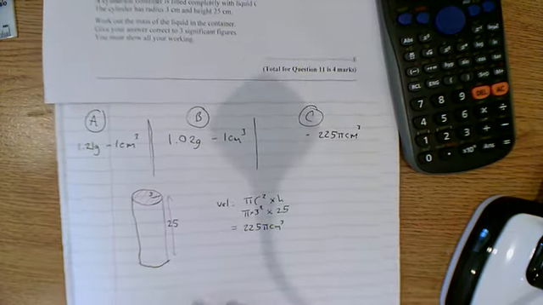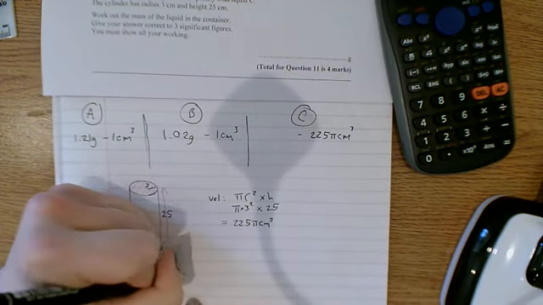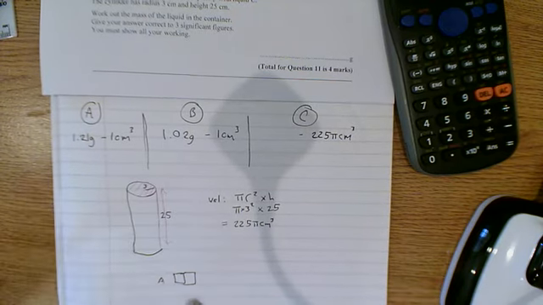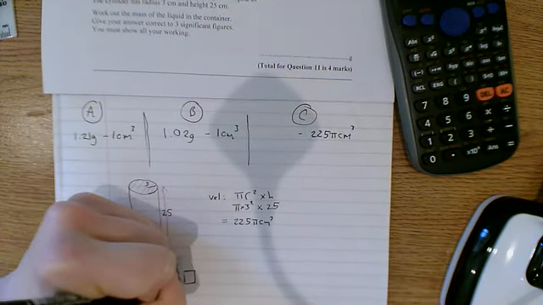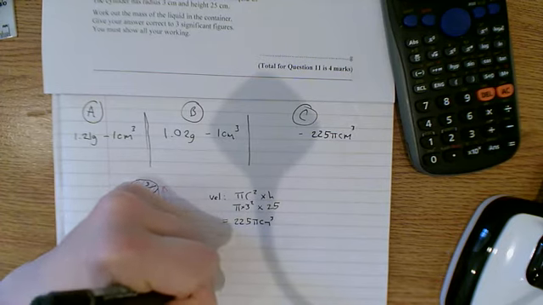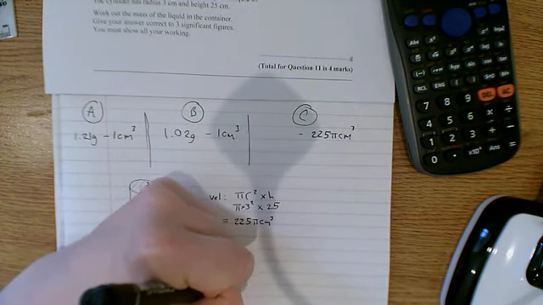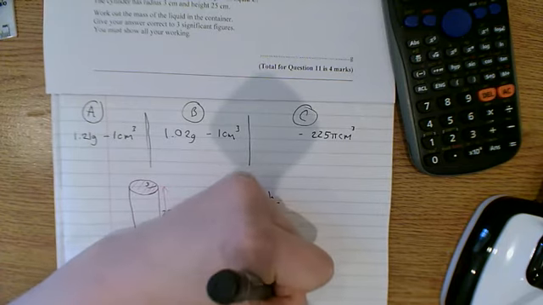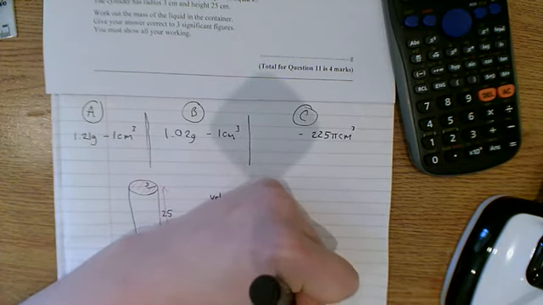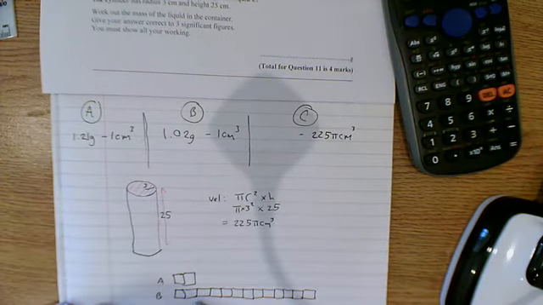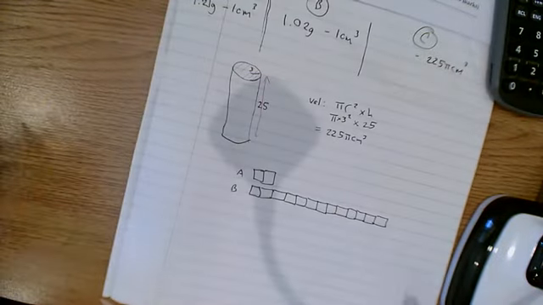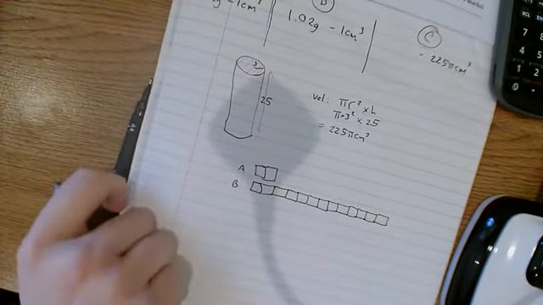You could do this without drawing the boxes, but for a ratio question, if this is liquid A with 2 parts, and then liquid B has got 13 parts, it's going to take a while. 1, 2, 3, 4, 5, 6, 7, 8, 9, 10, 11, 12, 13. Okay, so in total, my ratio has got 15 parts.